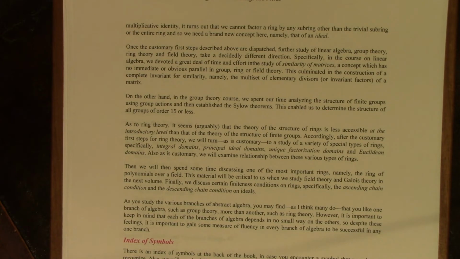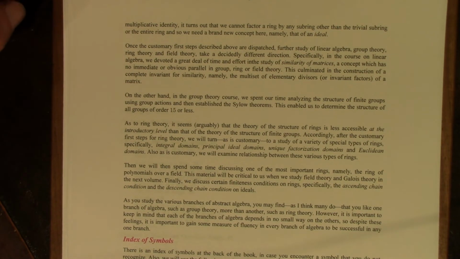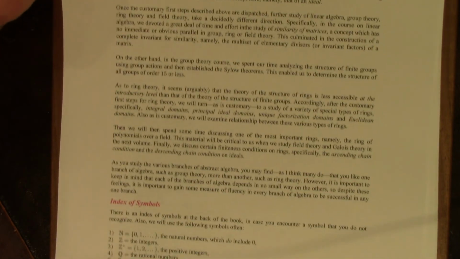It was quite a struggle to get to that point, and it wasn't a very pleasing outcome, really. We did find a complete invariant, but they're not very much fun to work with: the multiset of elementary divisors or the multiset of invariant factors of a matrix.